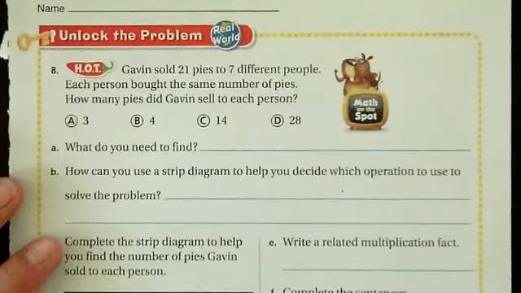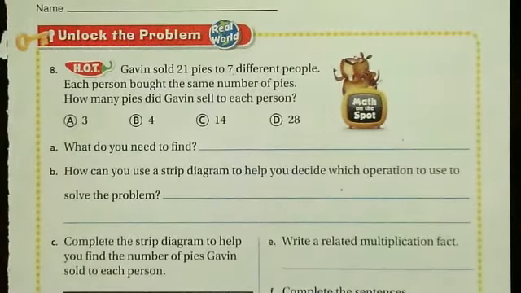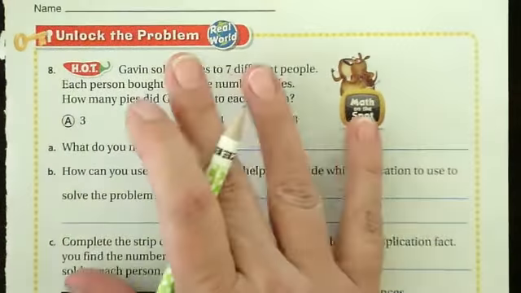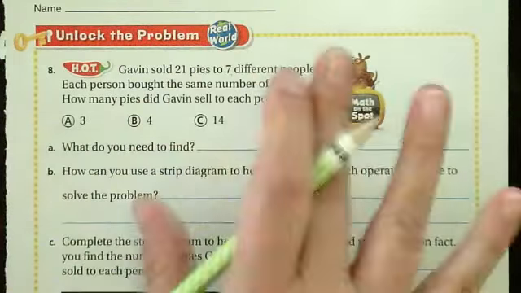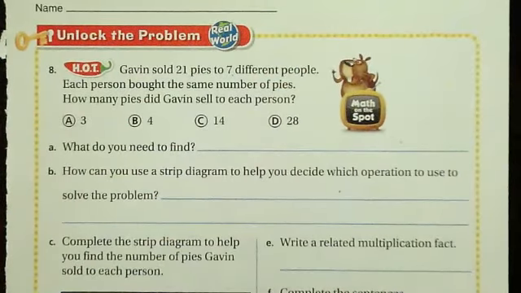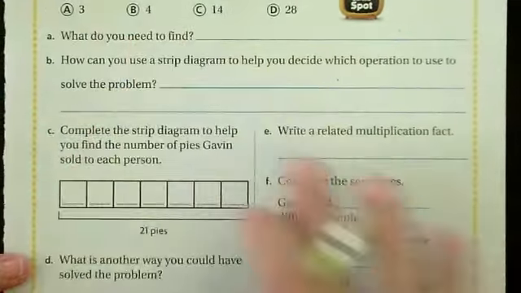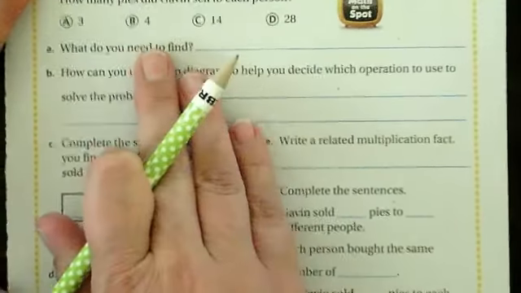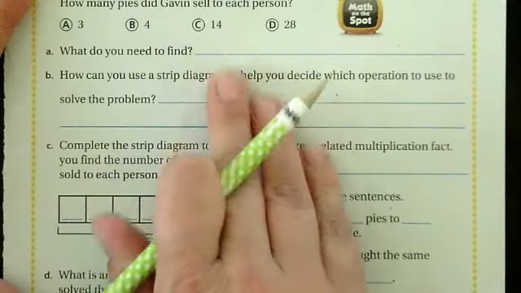Okay, you are moving on to this wonderful page, Unlock the Problem. On this one, you are going to walk through the steps on solving this problem. So even if you already know the answer by just looking at the numbers, make sure you read because you never know if they're trying to trick you. You still need to walk through how you solve this problem.